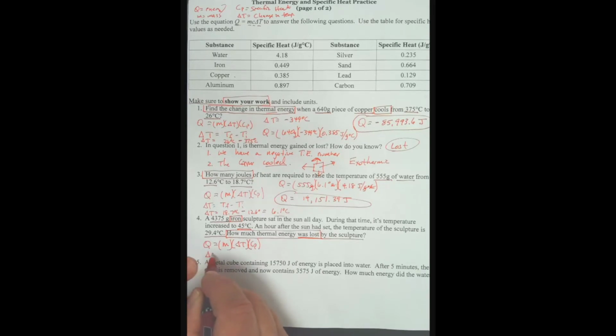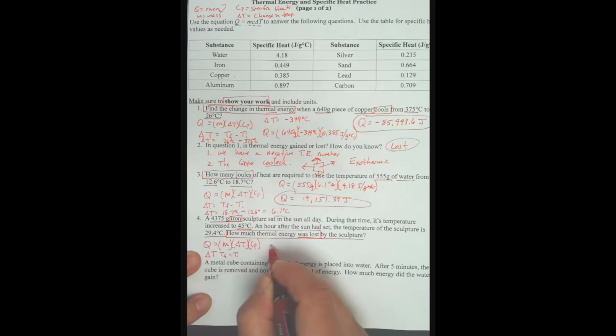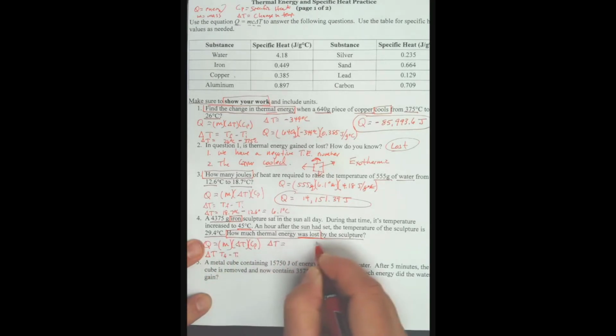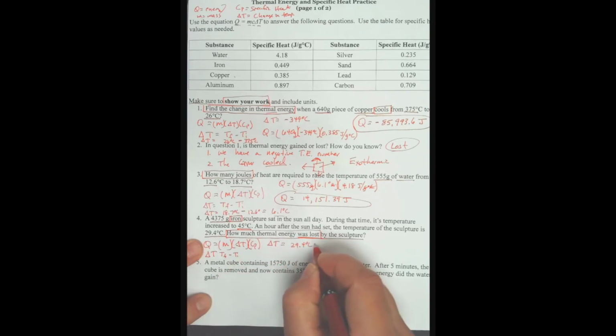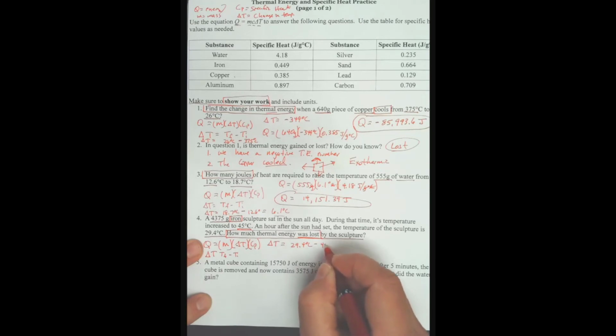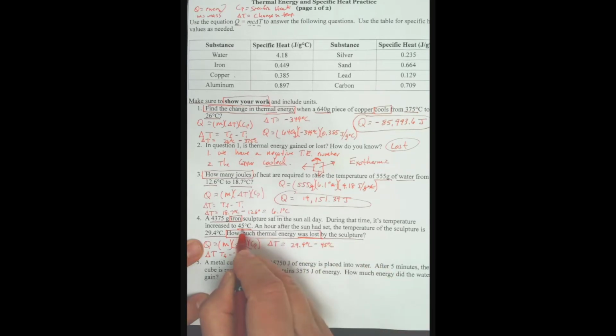So let's go ahead and calculate our change in temperature. TF minus TI. We started at 45 degrees and finished at 29.4, so our TF is 29.4 degrees Celsius minus 45 degrees Celsius, because our initial temperature was 45 degrees.